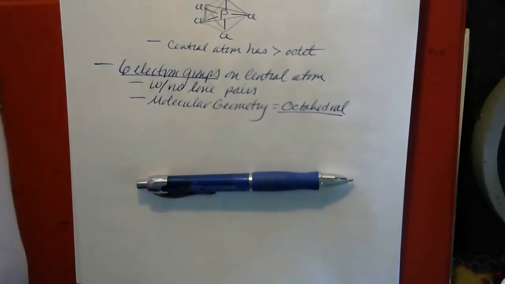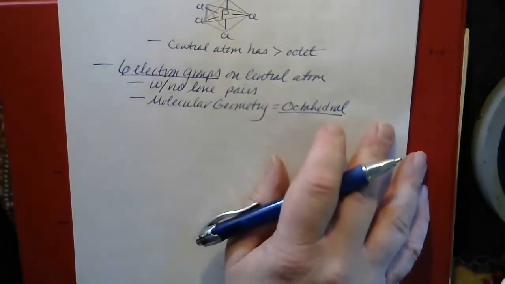But actually, what this shape looks like is 2 4-sided pyramids stuck together base to base.